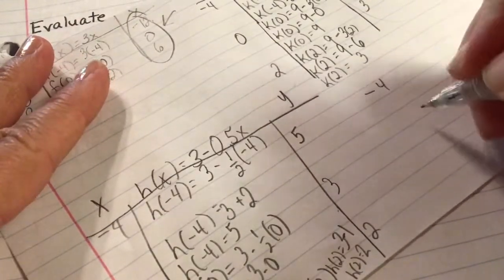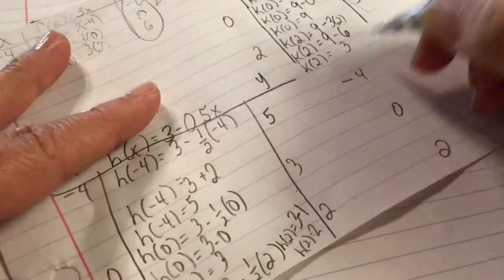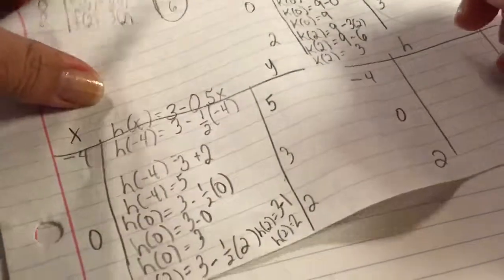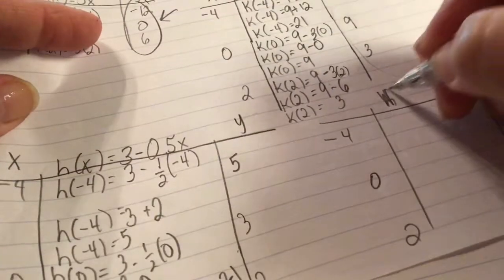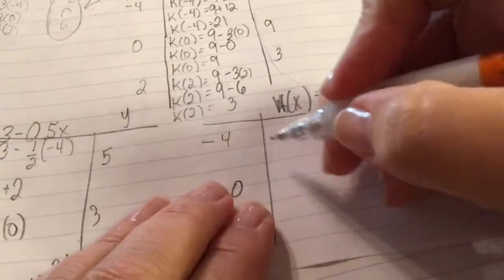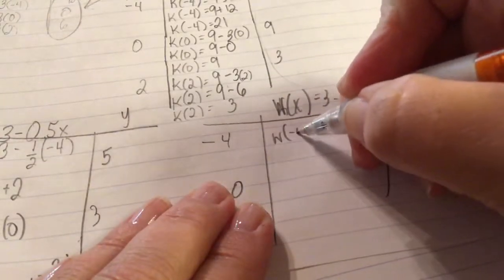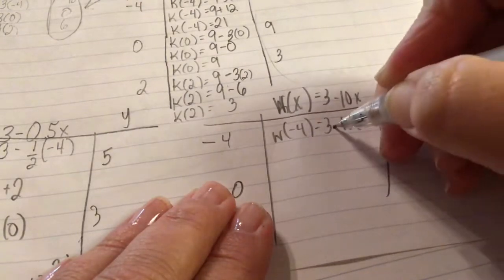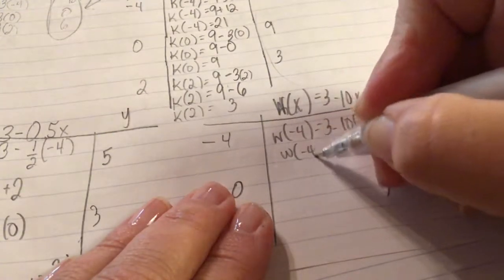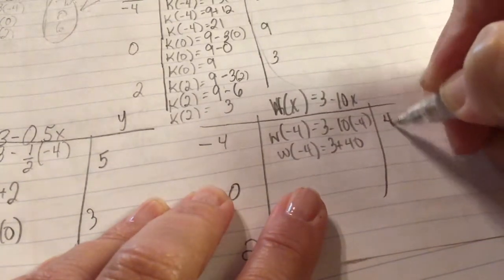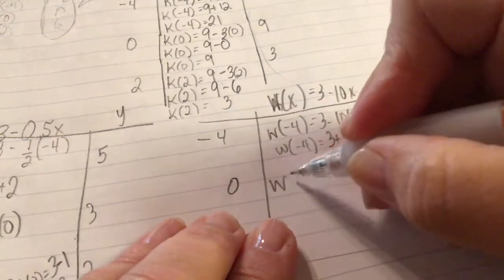Okay, so now I'm going to substitute negative 4 in, 0 in, and 2. And I can't remember my function was w of x equals 3 minus 10x. All right, so let's get substituting. Substitute negative 4 in. A negative times a negative is a positive. So that's going to be 3 plus 40. So 43.